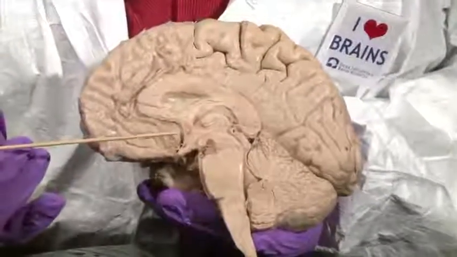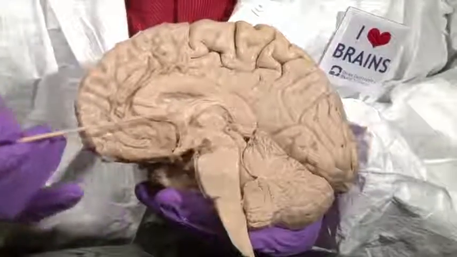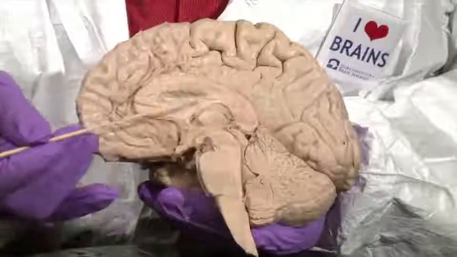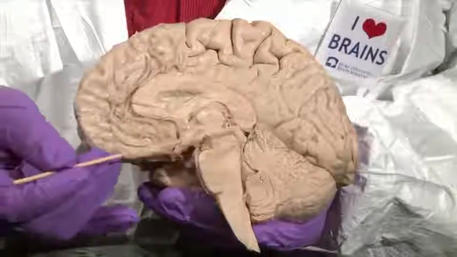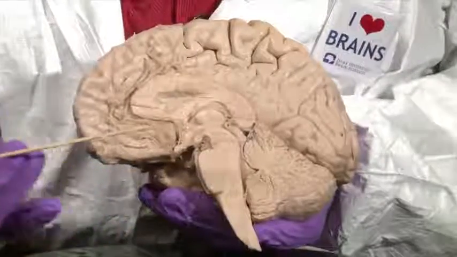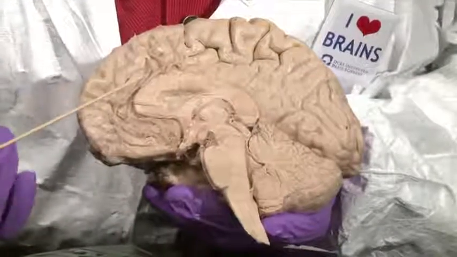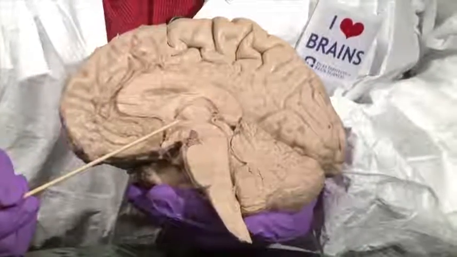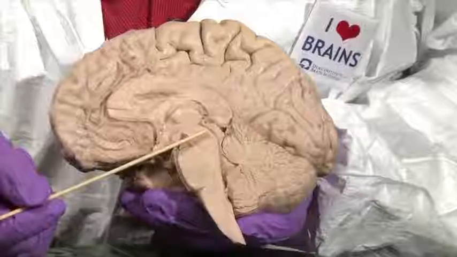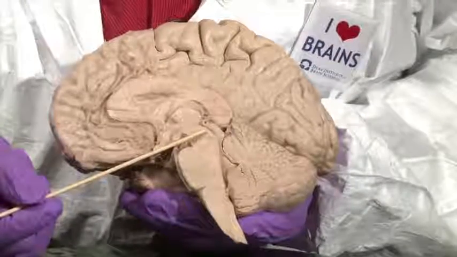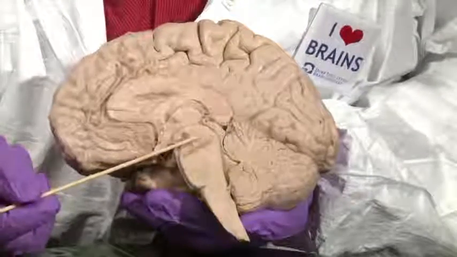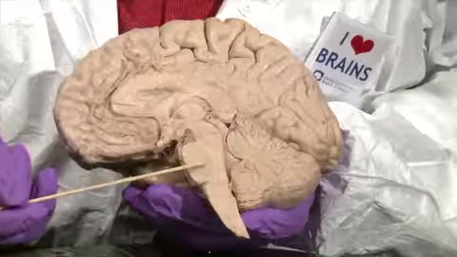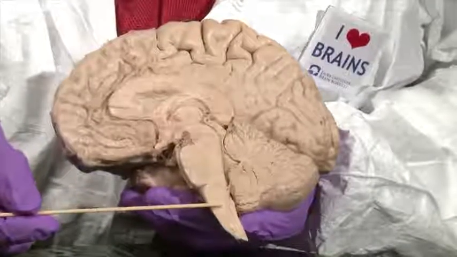We'll come back and talk more about the structures that are visible here in the brainstem in another lab lesson. But for now, again, just to quickly review, we have the forebrain, including the telencephalon and the diencephalon, the midbrain, or the mesencephalon, and then below the middle brain is the rest of the brainstem, including the pons, the cerebellum, and the medulla oblongata.